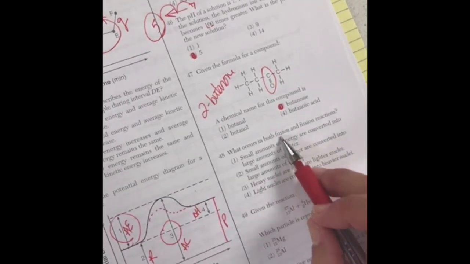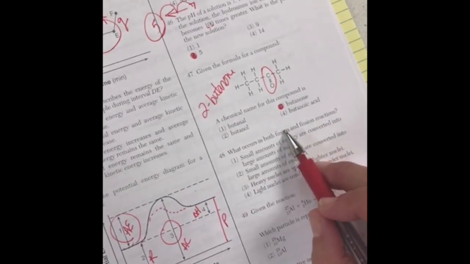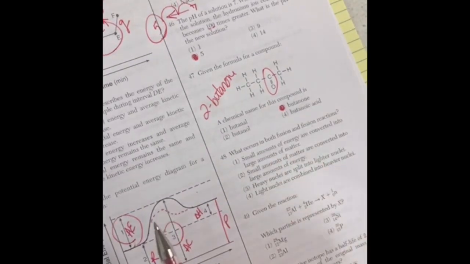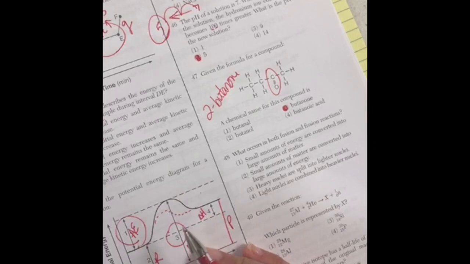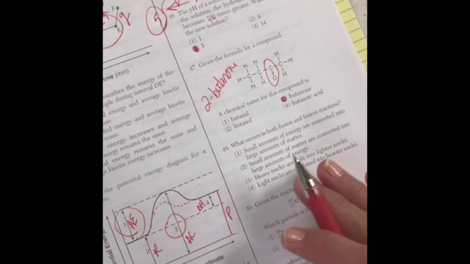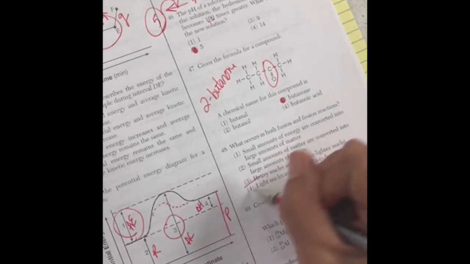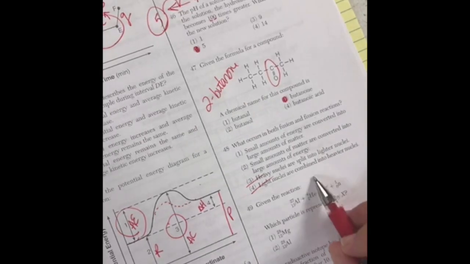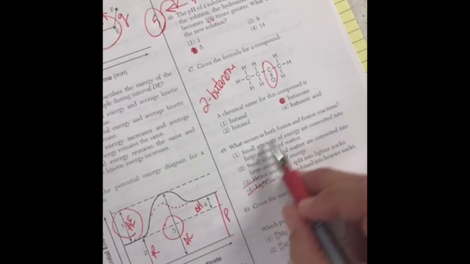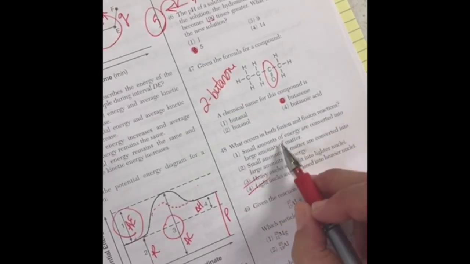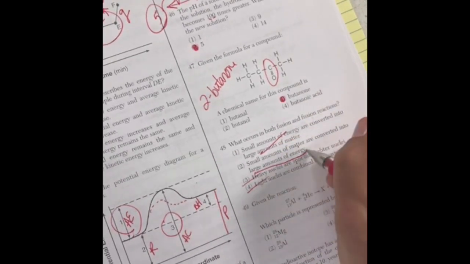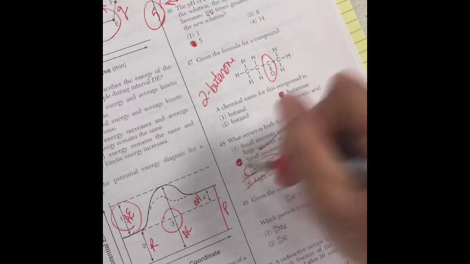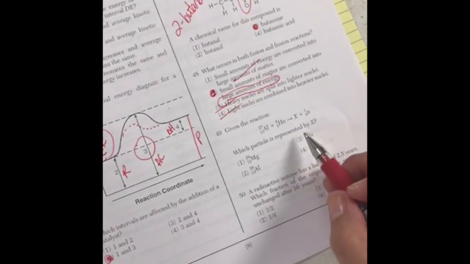What occurs in both fusion and fission? Fusion is when you combine light nuclei, and fission is when you split large nuclei. Both of them make a ton of energy. So right away, I got to cross off 3 and 4 because those are individual things. They're not both that. Small amounts of energy are converted into matter? No. Small amounts of matter are converted into large amounts of energy? Yes.